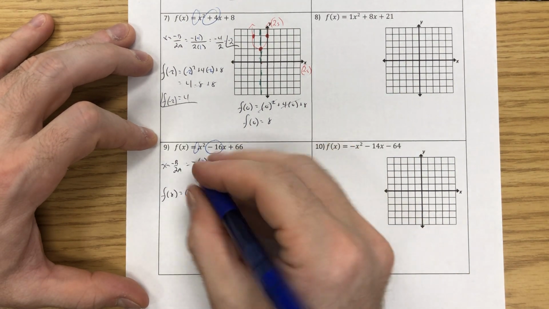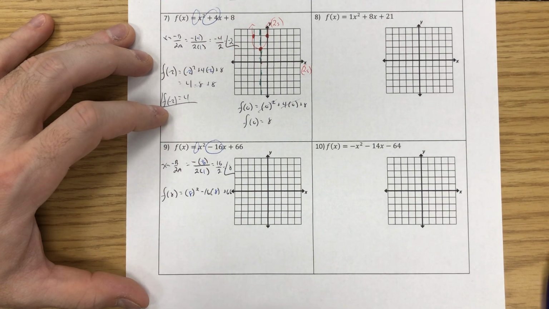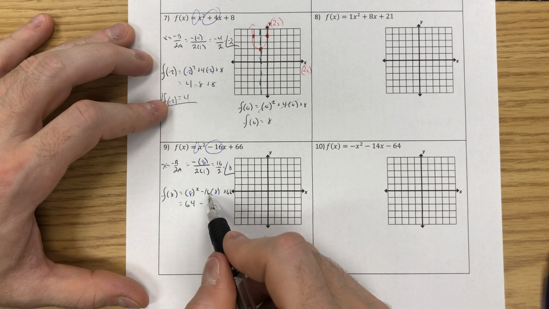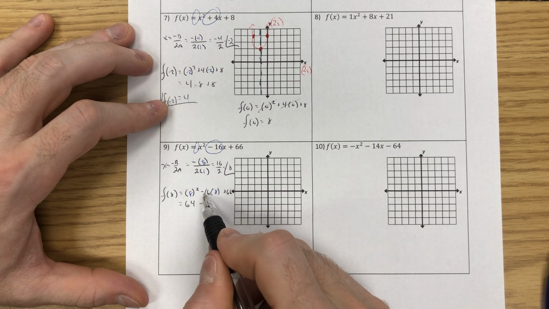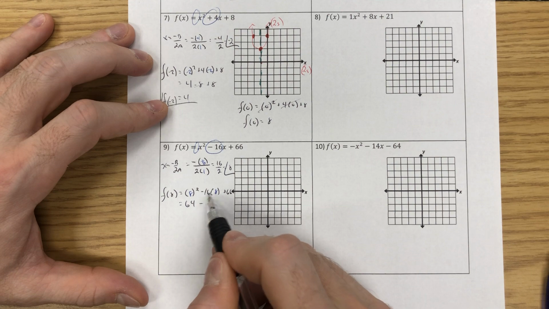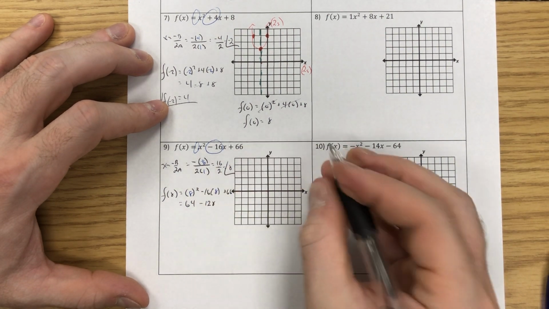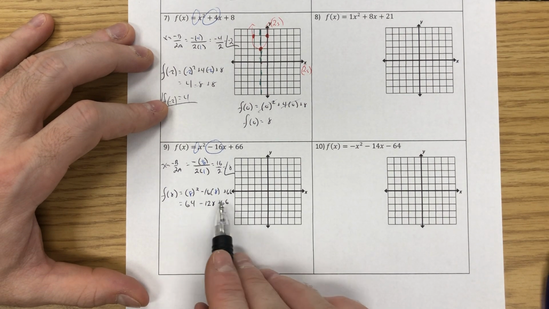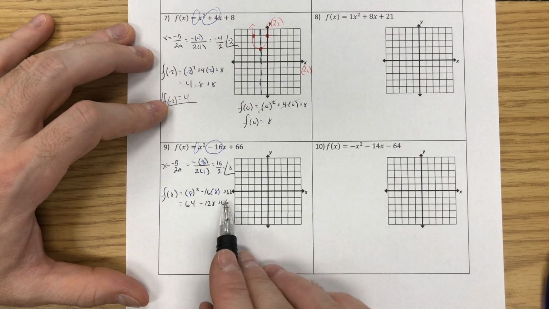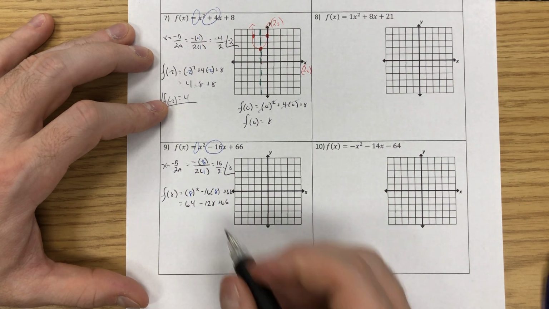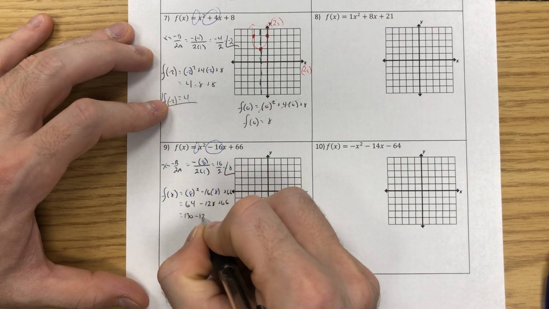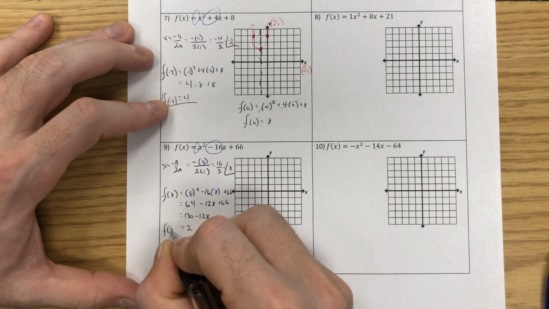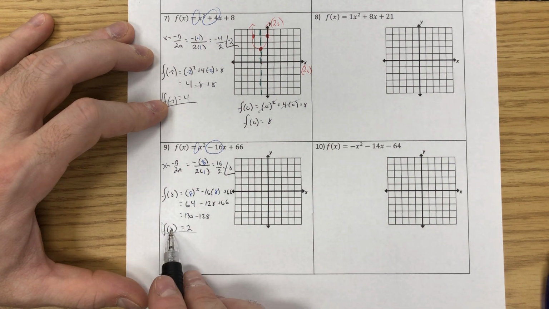Ooh. And so if I take that 8 and plug it into my function, 8 squared is going to give me 64. 16 times 8, okay. Well, 6 times 8 is 48. 10 times 8 is 80. 80 and 48 make 128 plus 66. I'm going to skip around this and say 64 plus 66. 64 plus 6 is 70. 70 plus 60 is 130. 130 minus 128 is 2. So my vertex is at 8, 2.